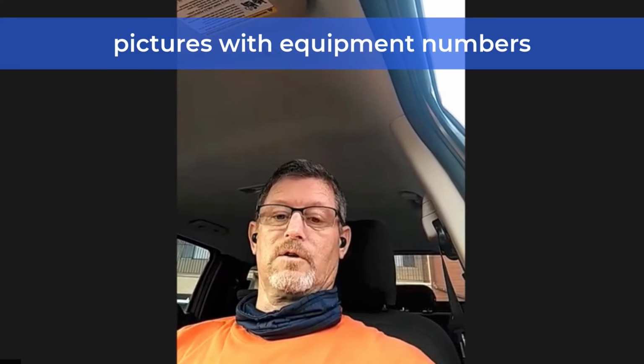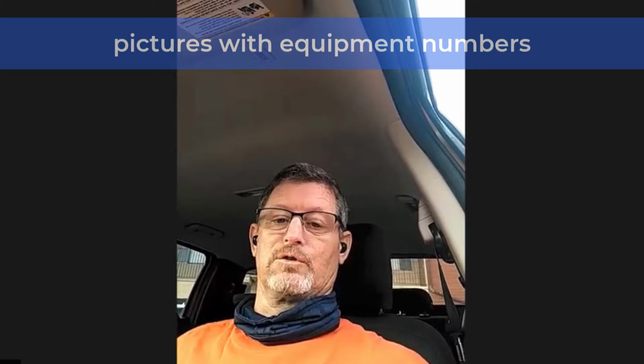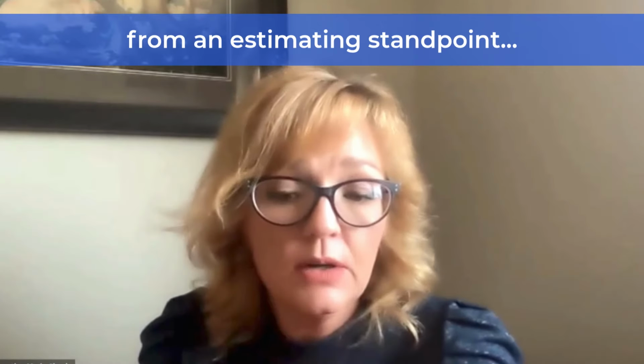A lot of times I'm asked to make sure I get pictures of the equipment up close with the numbers on them so they know which ones are where. That would be company specific, so you want to go off of those guidelines. If people are keeping track of the inventory number of the equipment so they know where it is, then they're going to want you to get those photos. Absolutely. From an estimator standpoint, to be able to write the estimate appropriately, and also for the adjuster to see where it's placed, go through that standard.